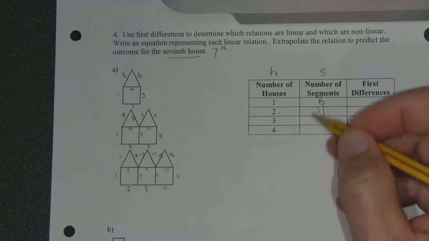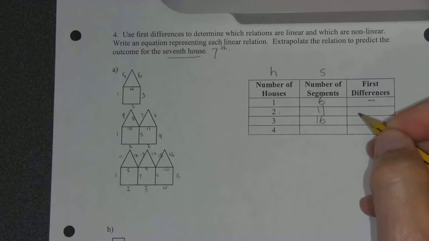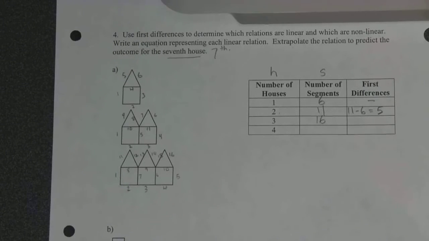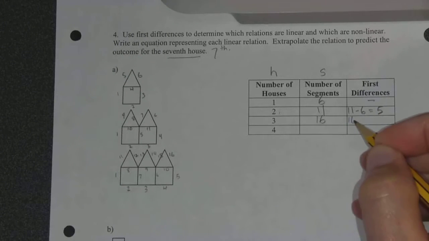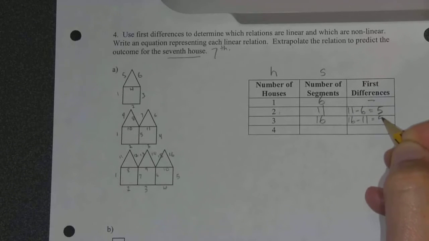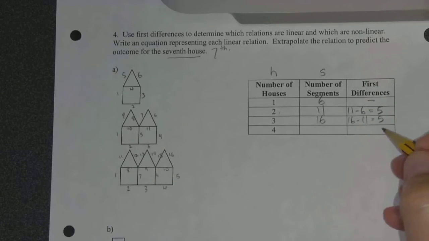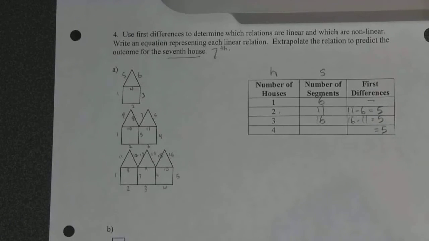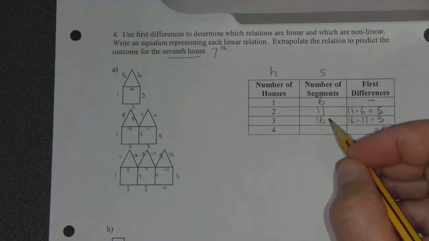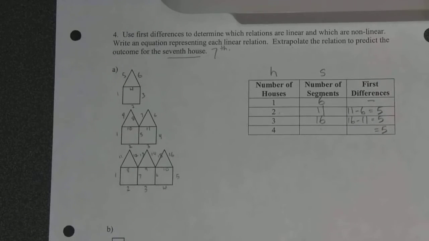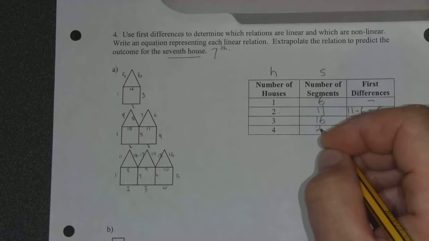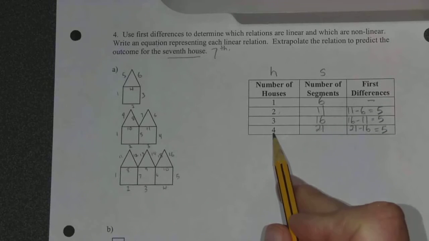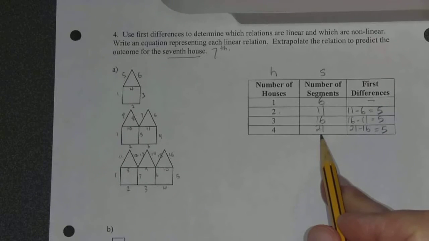So let's do the first differences with just these 3. 11 subtract 6, 5. 16 subtract 11, 5. So in order for the next answer to be 5, what's this one got to be? So something subtract 16 equals 5. 21. Okay, so now you know that for 4 houses you need 21 line segments.